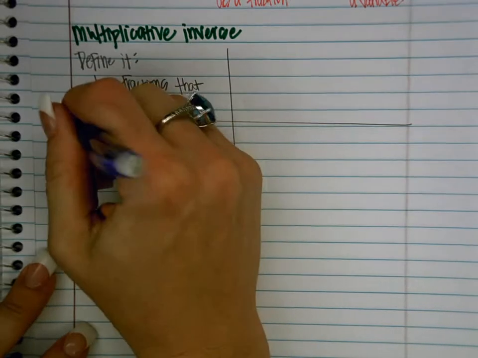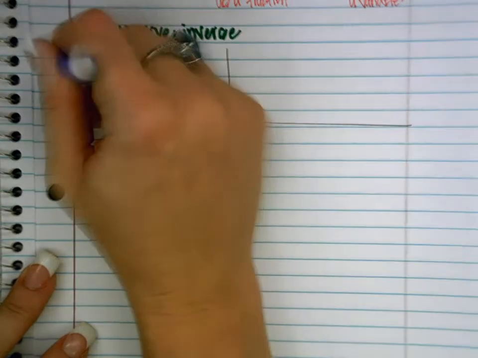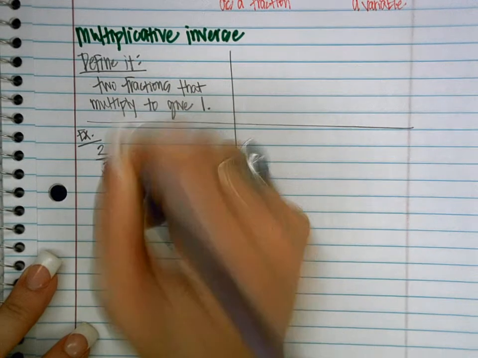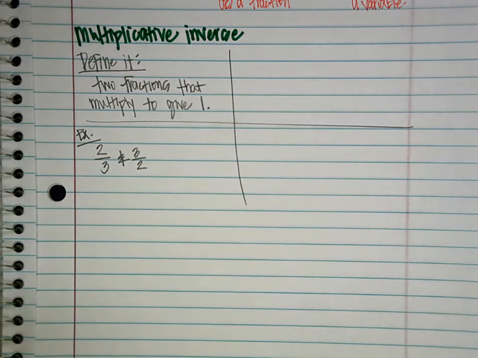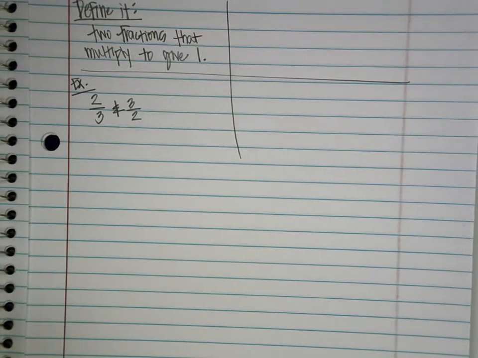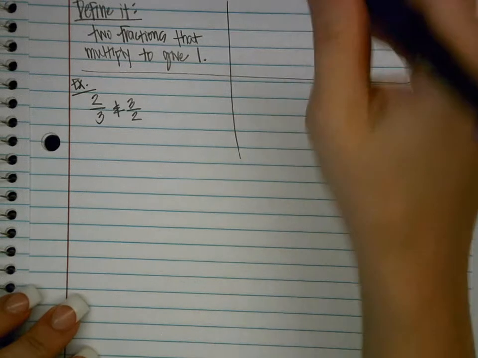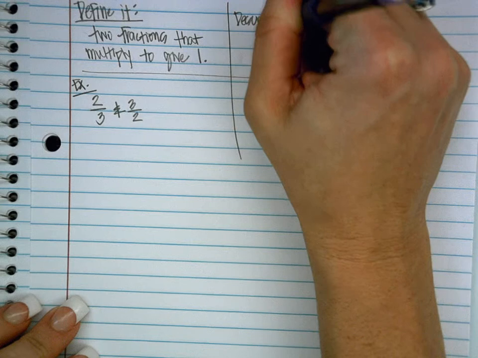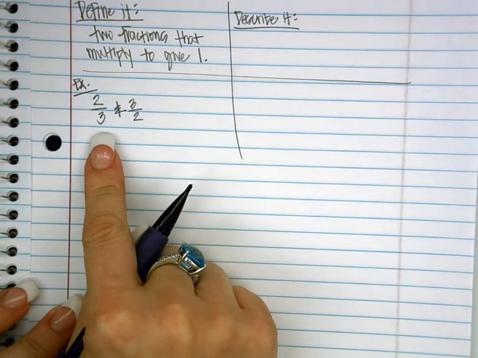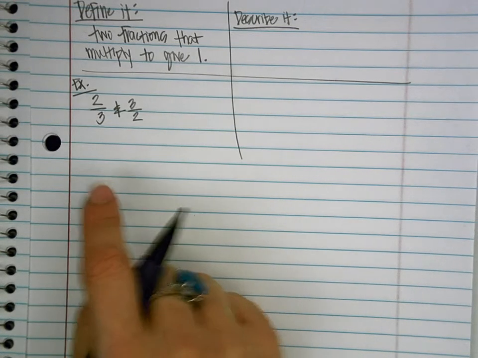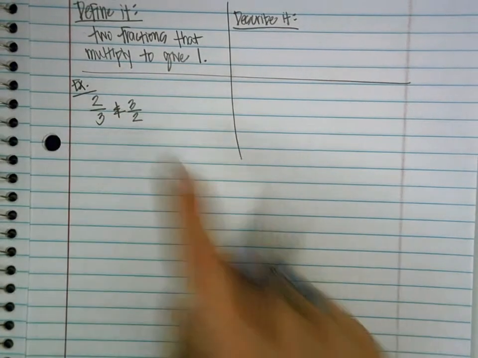Okay, so an example of a multiplicative inverse would be 2/3 and 3/2. Can anyone else give me another example? Or how would you describe this? If one of them would be 2/3 and 3/2, what are you noticing about what happened with these fractions?